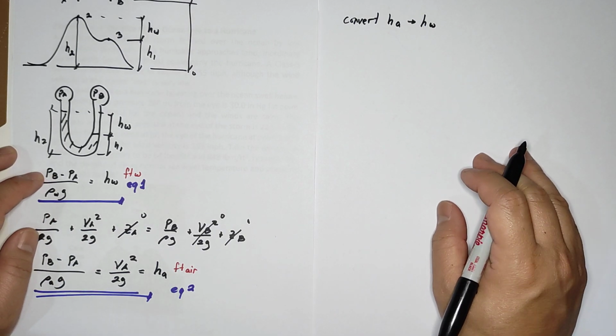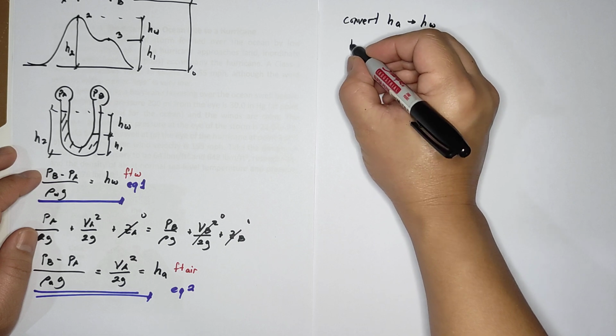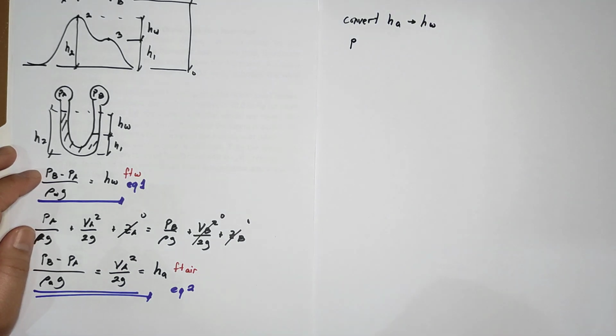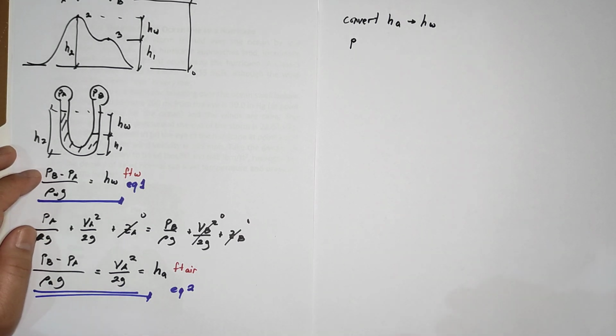Now, how to convert? We all know that pressure is the same. Meaning if you have PSI, irrespective of the substance, whether mercury or water or air, they are the same. PSF, they are also the same.